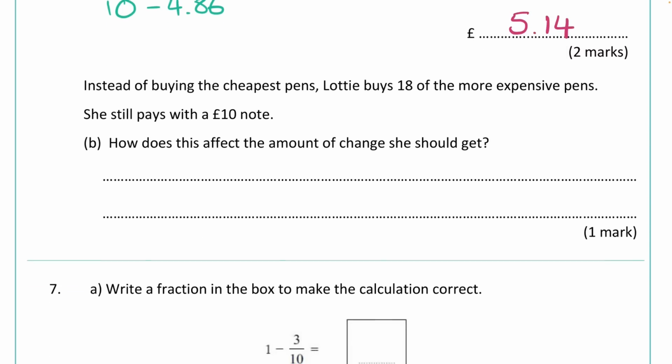So it says, how does this affect the amount of change that she should get? We would just say something along the lines of, Lottie will get less change. There we go, and that would be a fine answer. You don't necessarily have to back that up with working out, because it's a relatively logical one.